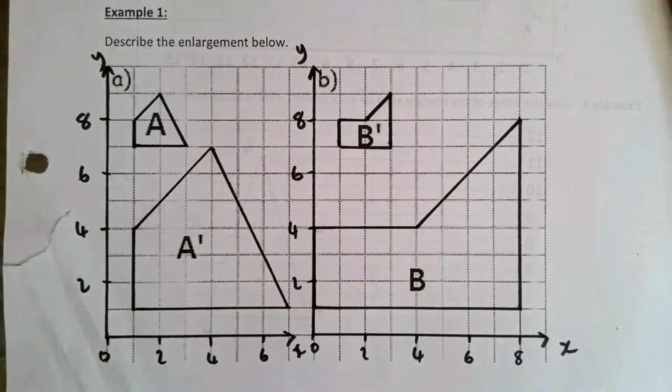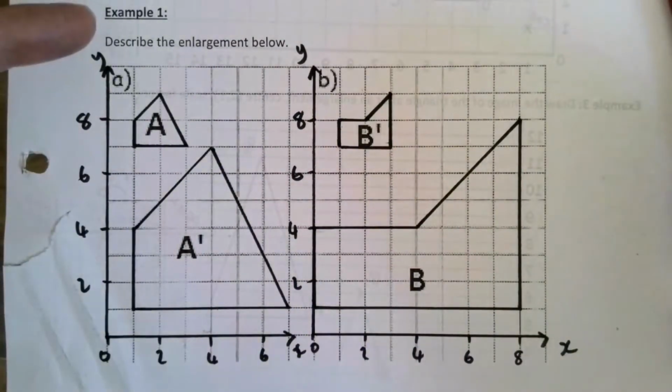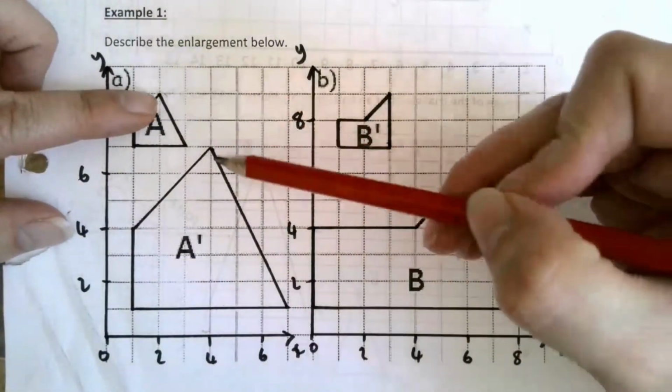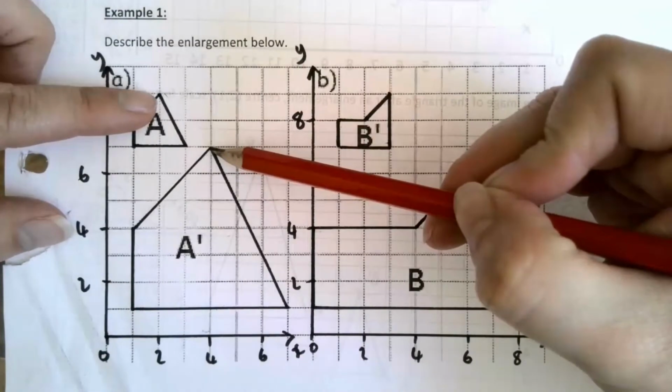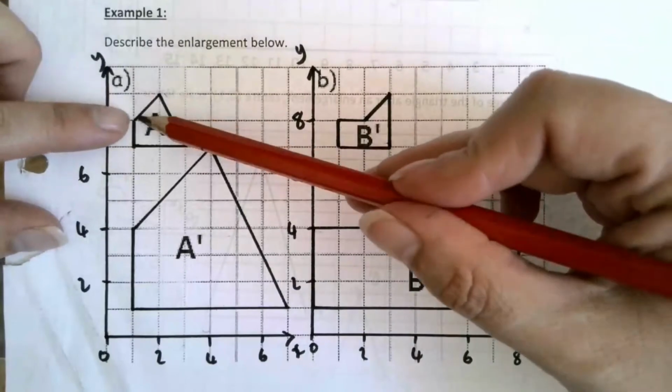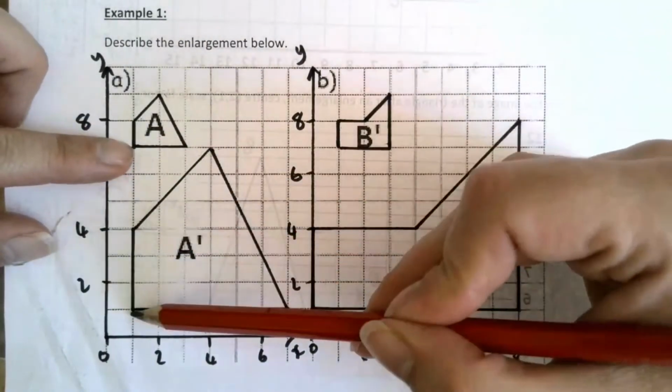Okay, now to find the enlargement, the details that we need: we need to give the centre of enlargement and we need to give the scale factor. All we need to do is join corresponding points up and see where they cross. Now by corresponding points I mean the same point on each shape. So for part A here, this point would be corresponding to this point. It's the equivalent point. I probably should have been saying equivalent all along rather than corresponding. This one would be with this one, with this one.